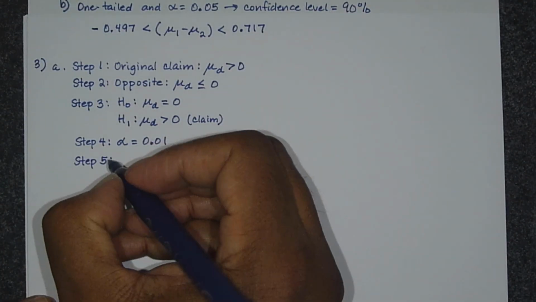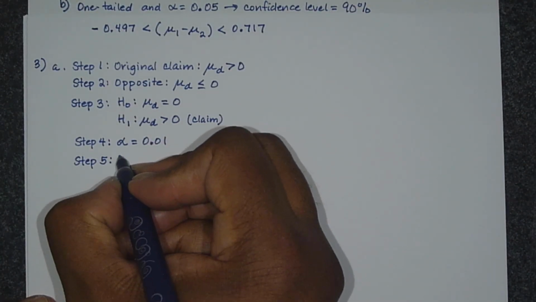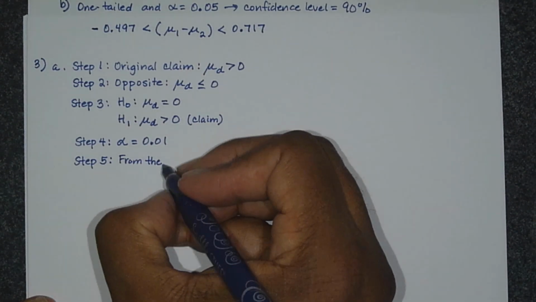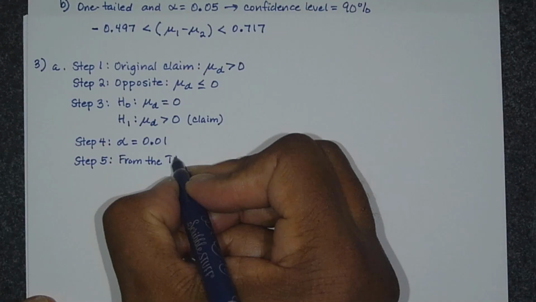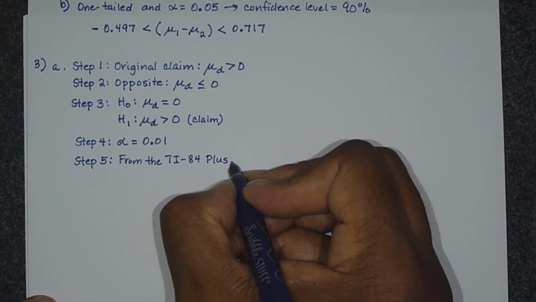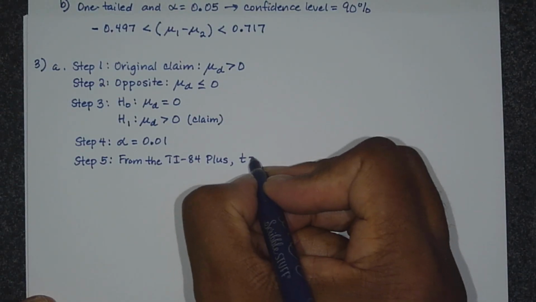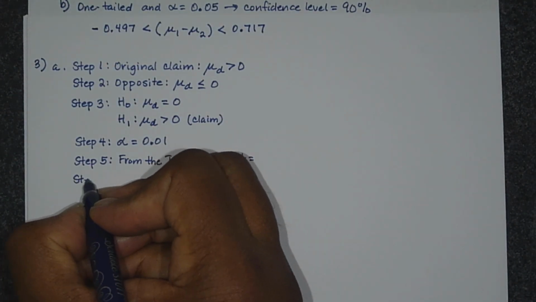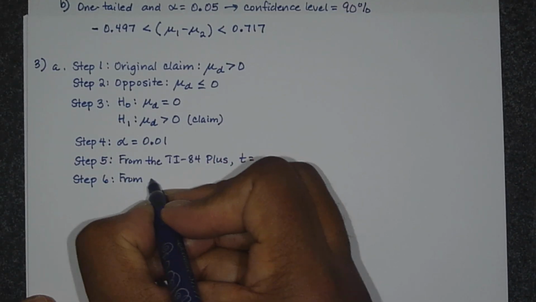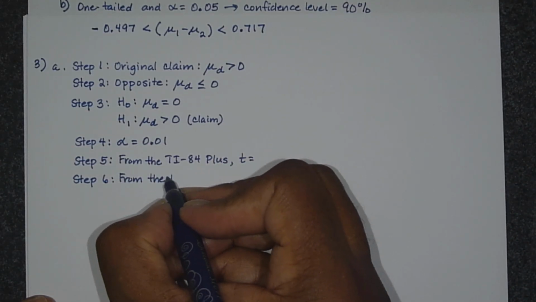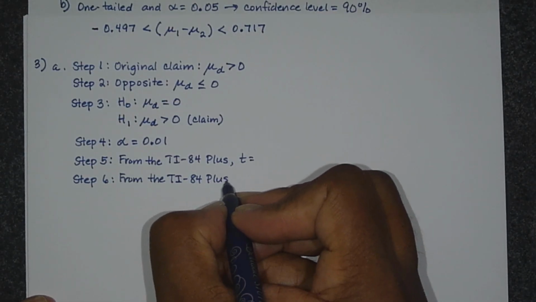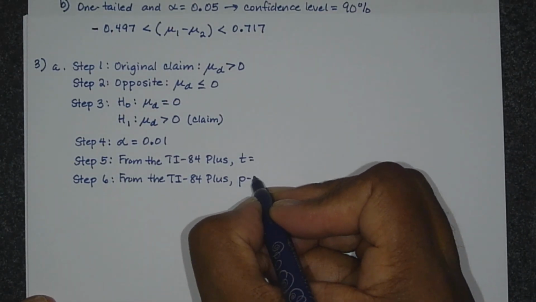And now step number 5. We're going to use the TI-84, and we're going to get our t value there. And then step number 6, also from the TI-84, we're going to get the p-value.